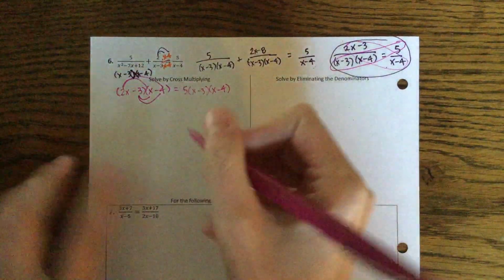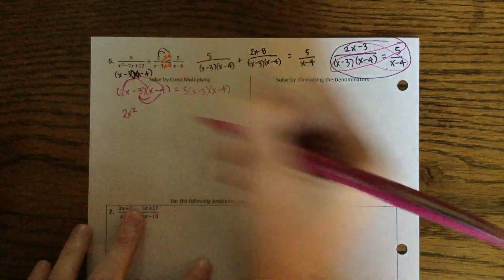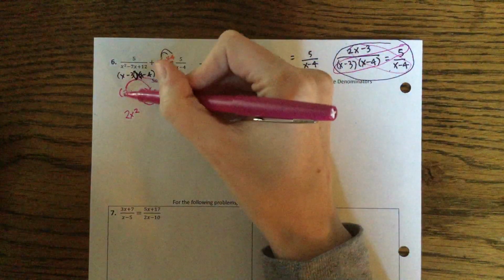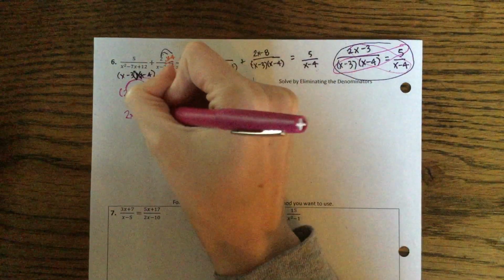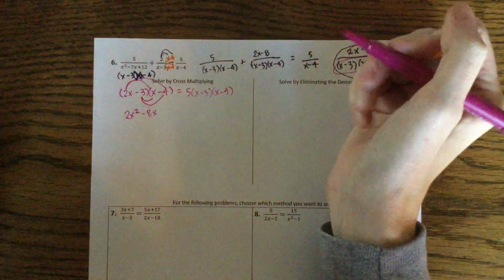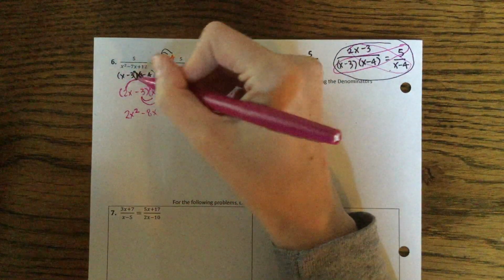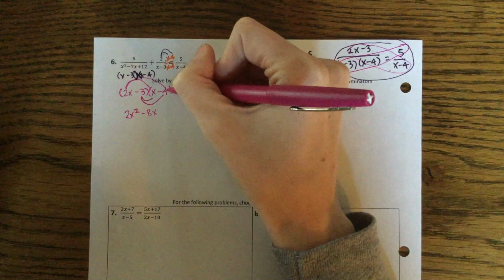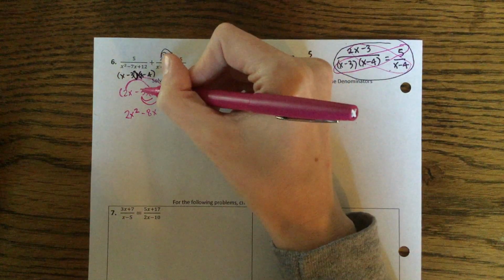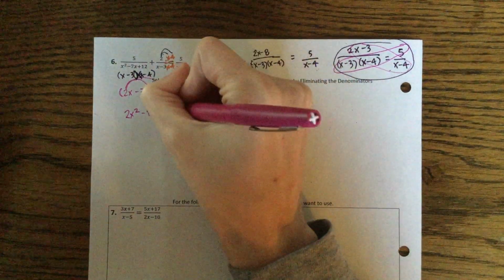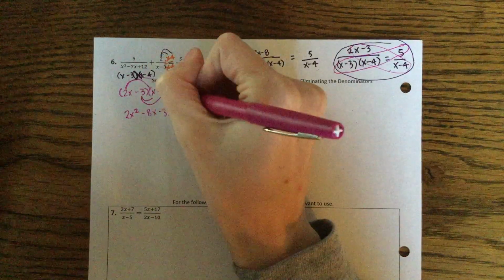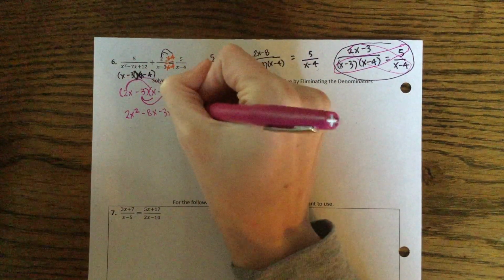So 2x times x would be 2x squared, and 2x times negative 4 would be negative 8x. And so we've distributed now the 2x to both of those. So let's distribute the negative 3. So negative 3 times x is negative 3x. Negative 3 times negative 4 would be positive 12.